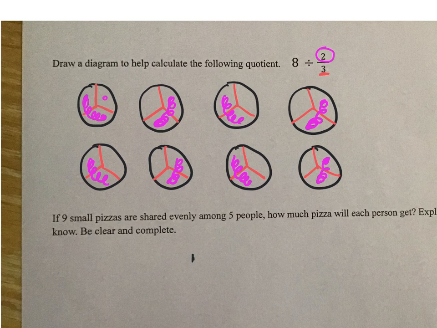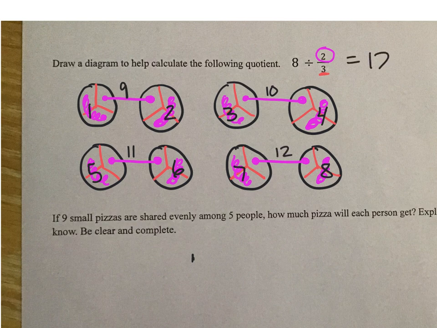So I can put this one together with this one to make a group, this one together with this one to make a group, and this one and this one. Now we just need to count how many groups do we have. So 1 group, 2, 3, 4, 5, 6, 7, 8, 9, 10, 11, 12. So there are 12 groups of 2/3 in that 8.